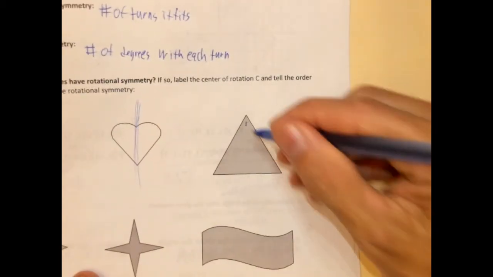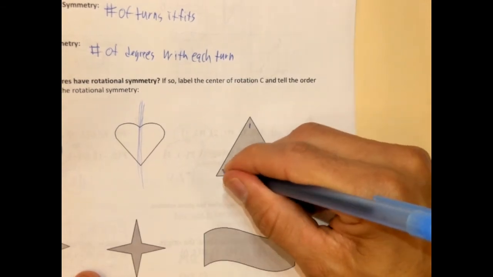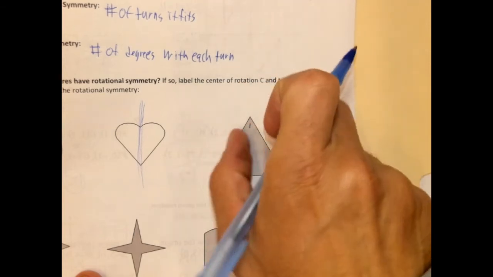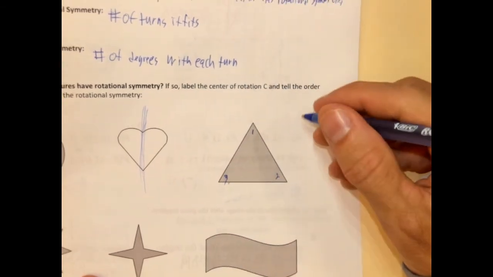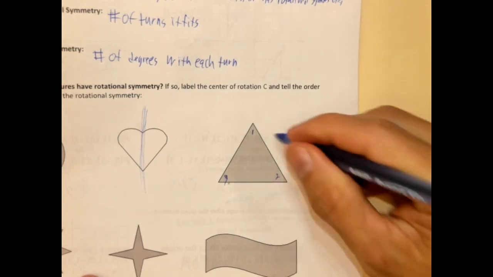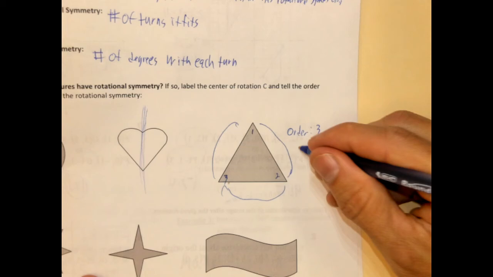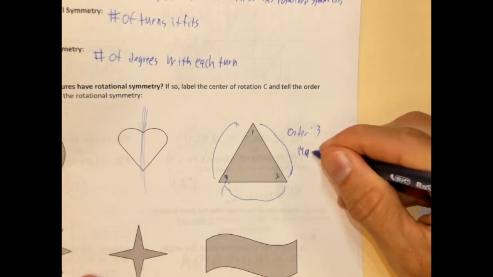Each of these vertices is a spot in which it would work. So you could rotate this and it would fit 3 times. So the order would be 3.